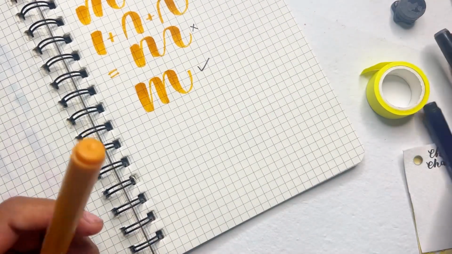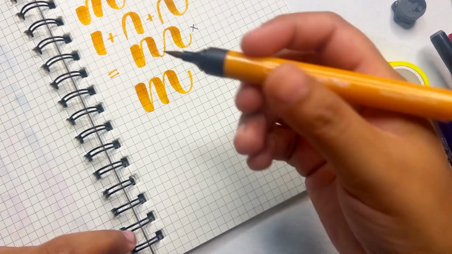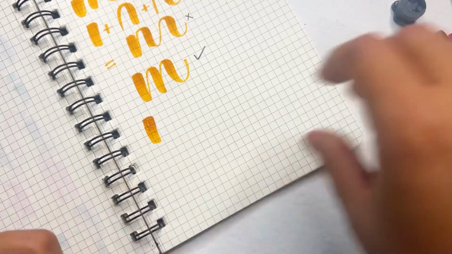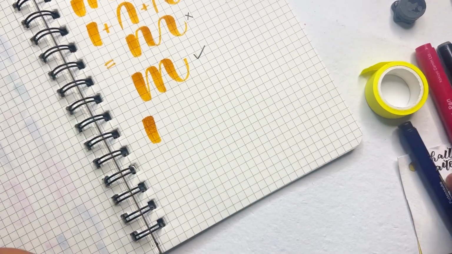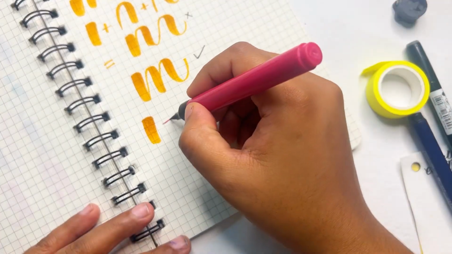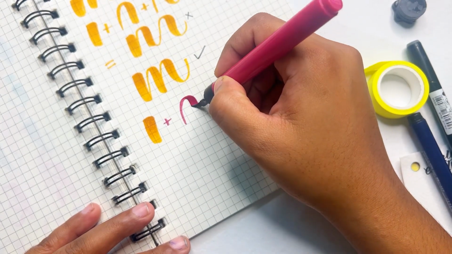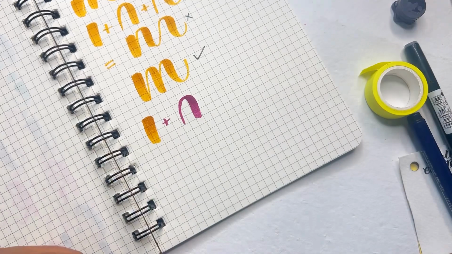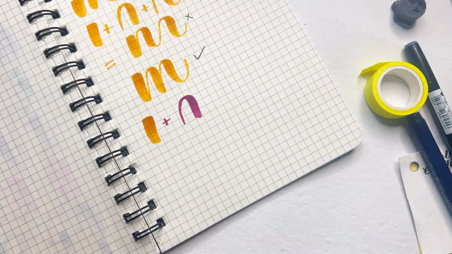Let's again make M. I'm using three different colors here. First of all, I'll write the downstroke and then the overturn. After that, I'll write the compound curve.